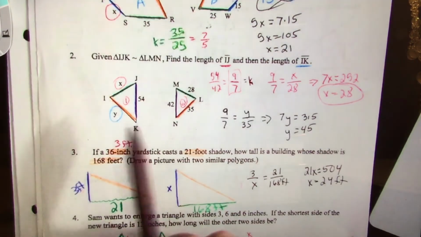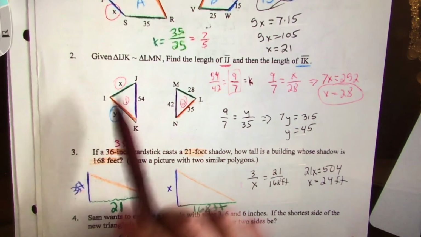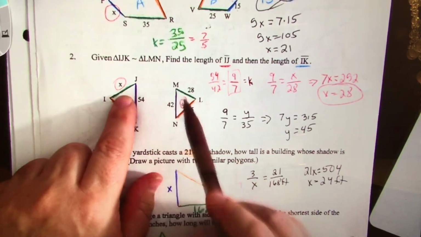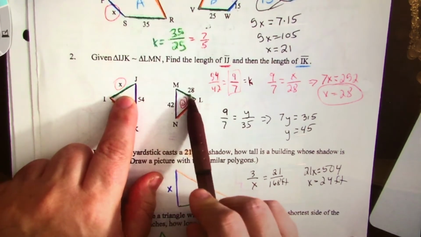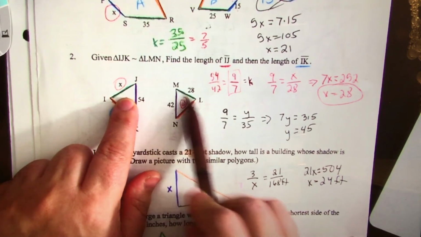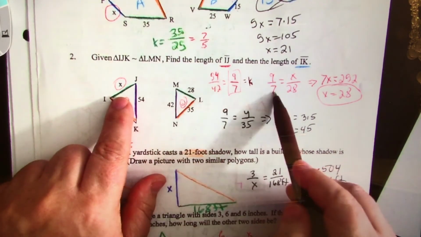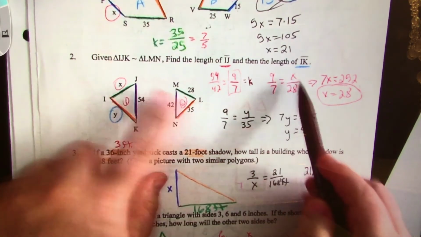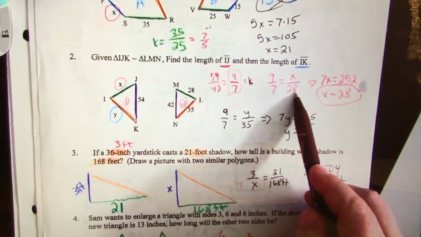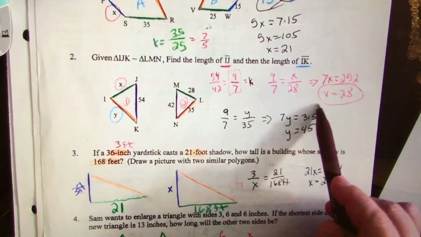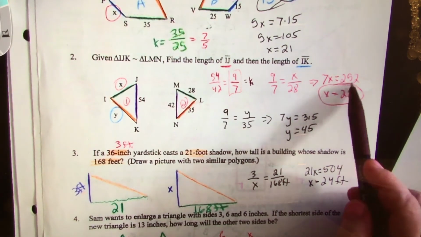So using my K, I can figure out what side X is. Side X corresponds with ML. So IJ and ML. So 9/7 corresponds to X over 28. And that gives me X actually equals, it can't be right, 7X equals 252.